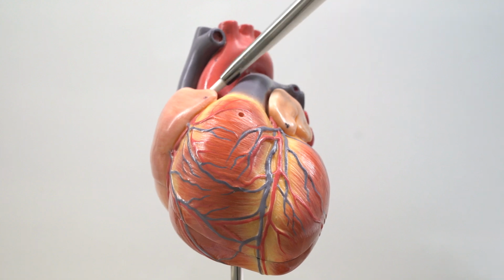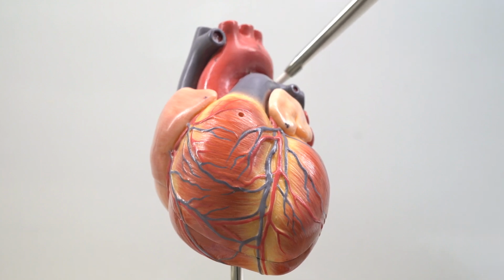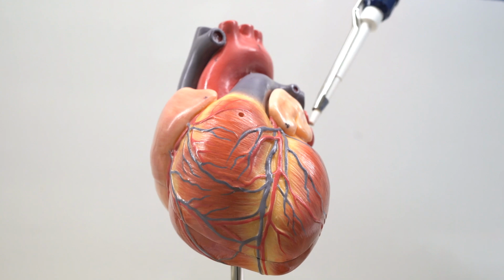Moving to the aorta, we see the ascending aorta, the aortic arch, and then the descending aorta. Coming into the left atrium are our pulmonary veins bringing blood back, that is oxygen-rich, from our left and right lungs.